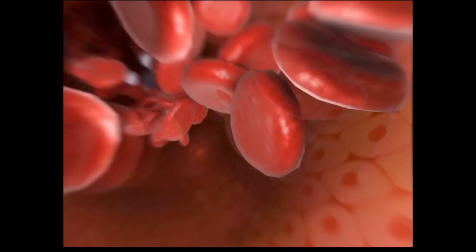So what you're going to see now is the action of platelets in responding to a wound. You're going to see how they rush towards the site where there has been a wound detected, but notice at the same time that platelets are not produced at the site where the wound has occurred.